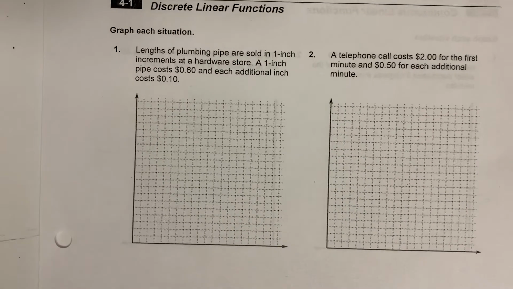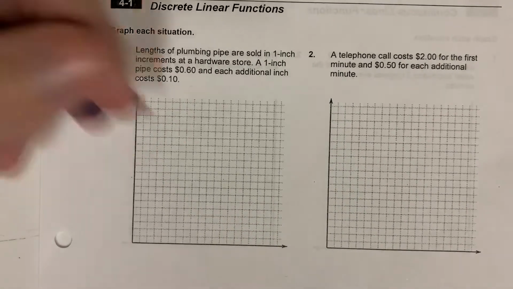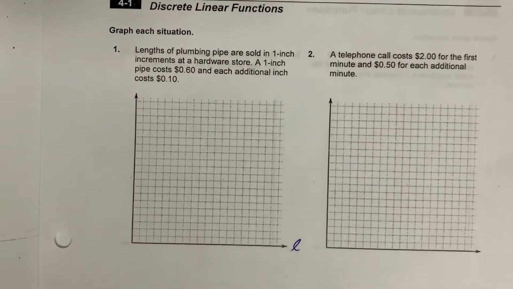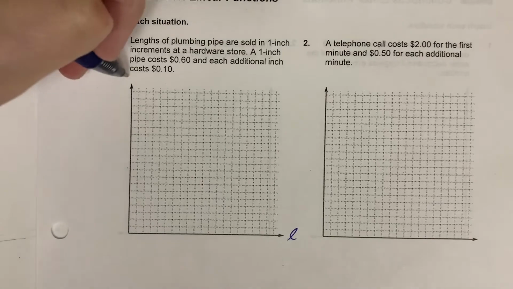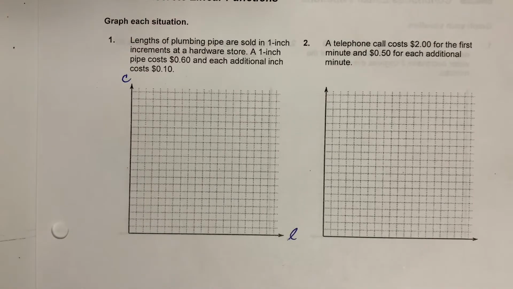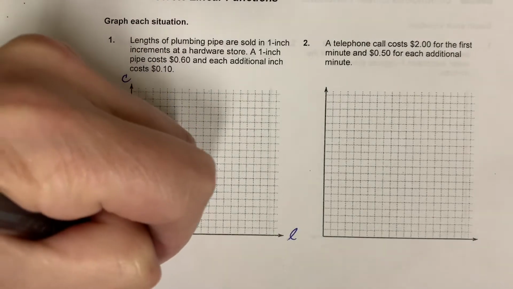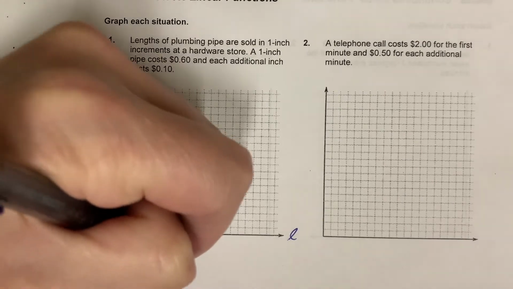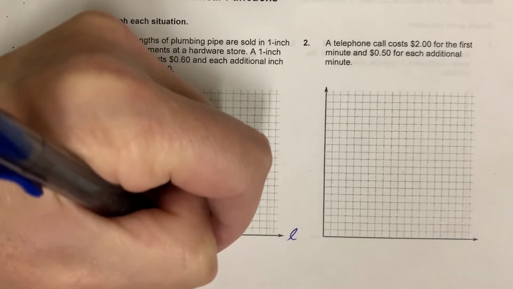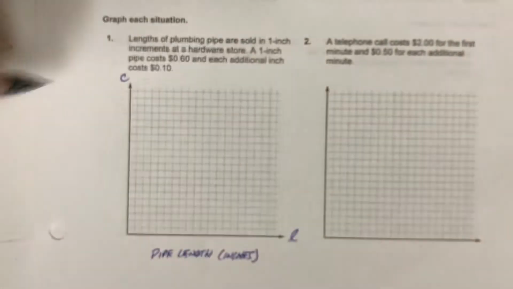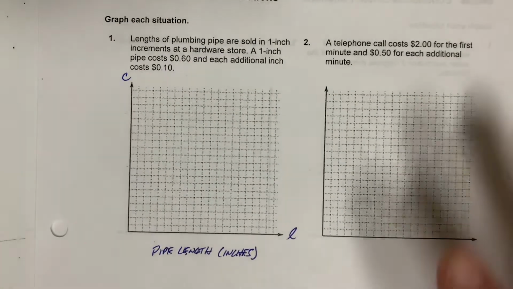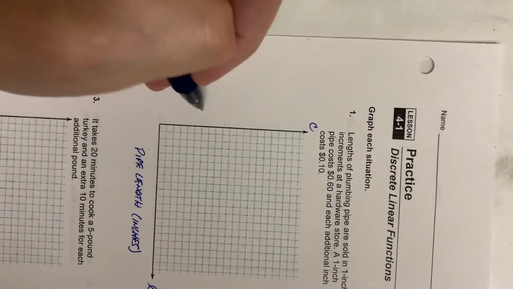So the independent variable is going to be a length of pipe. And the reason why we'll call that L is because you can't have a cost without a length of pipe. And so cost is going to be the dependent variable. And so we're going to put down here pipe length. And that's going to be in inches. And then on this side, we're going to have cost in dollars. So we'll put cost.